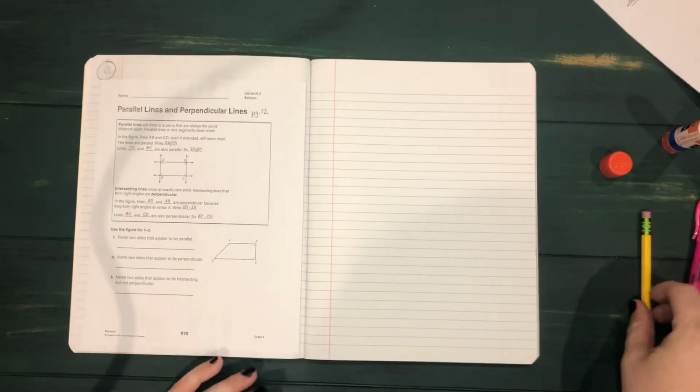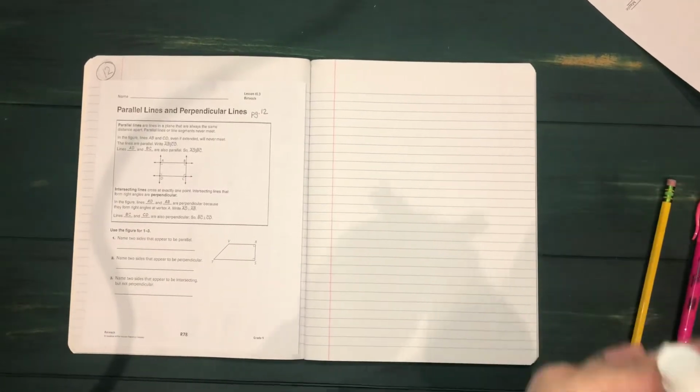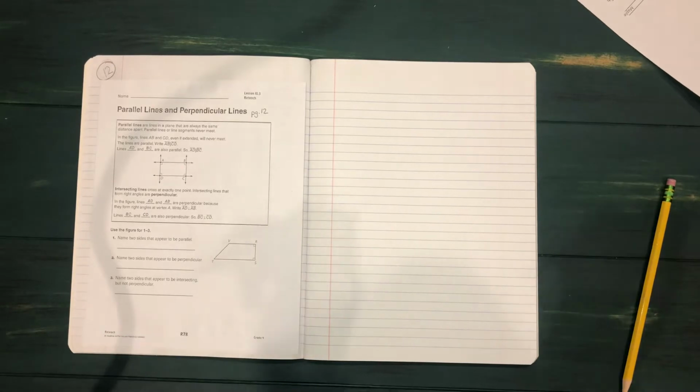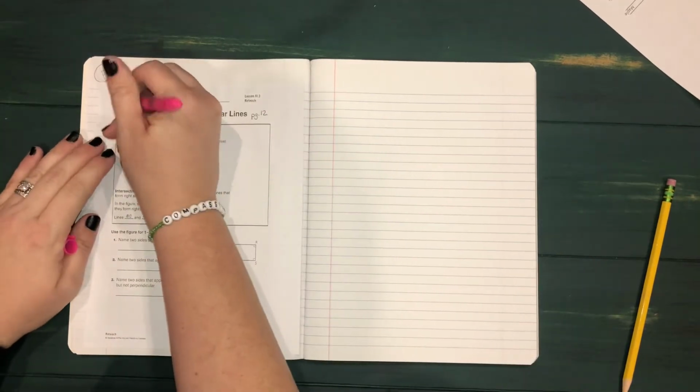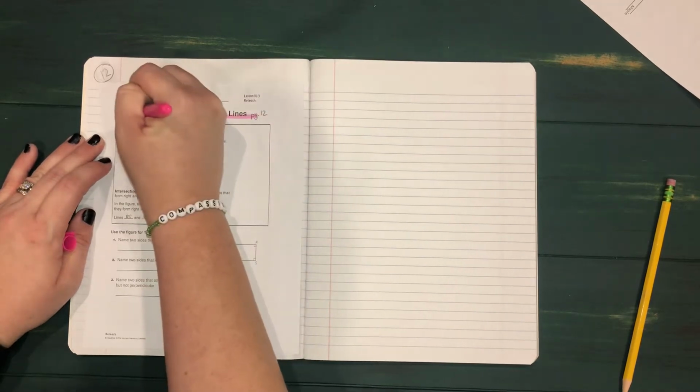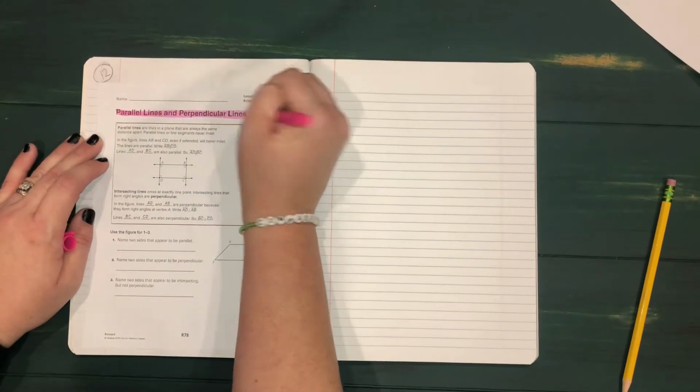The next thing we're going to do is we're going to be using our highlighters to help highlight some of the important information that we have. So the first thing I'm going to do is highlight today's title so I remember what our focus is. So we're learning how to identify parallel lines and perpendicular lines.